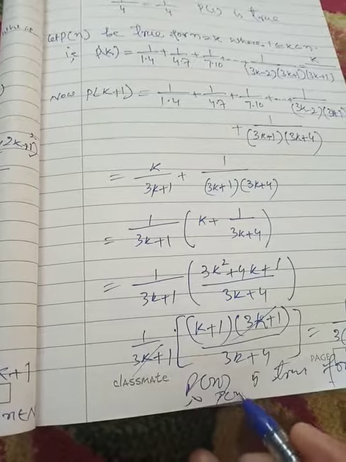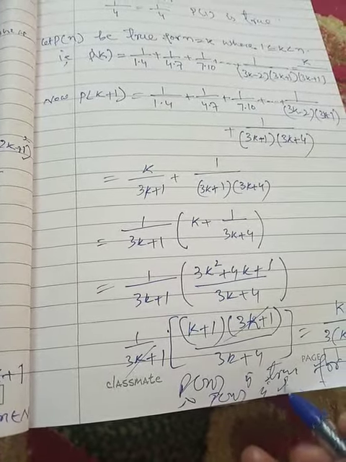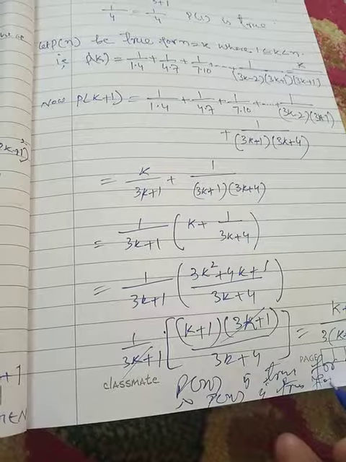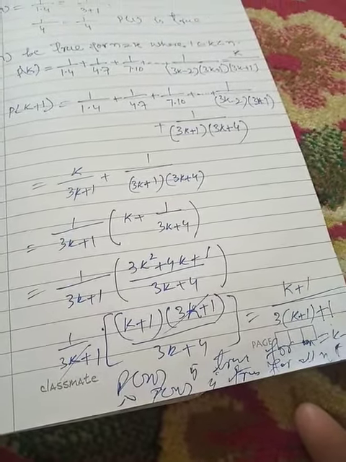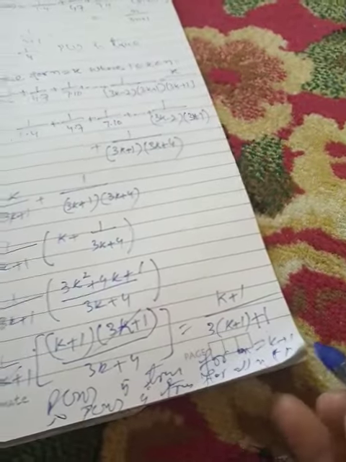Therefore P(n) is true for all n belongs to N, for all n belongs to N.